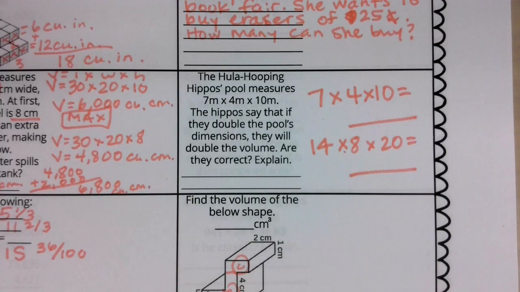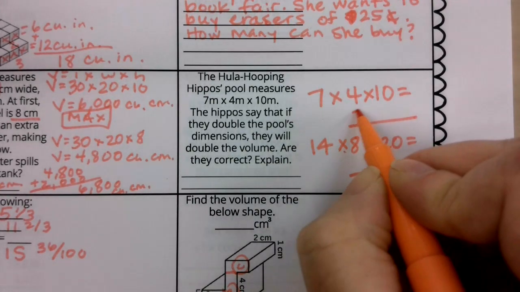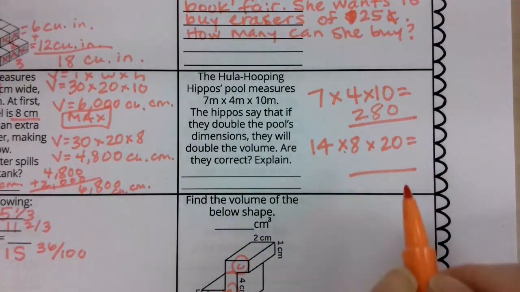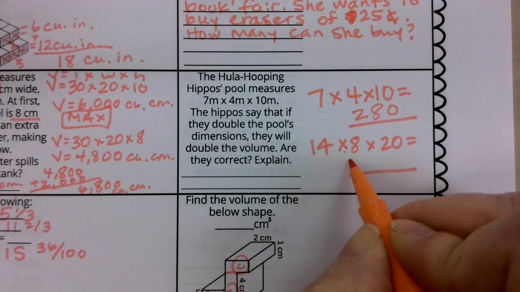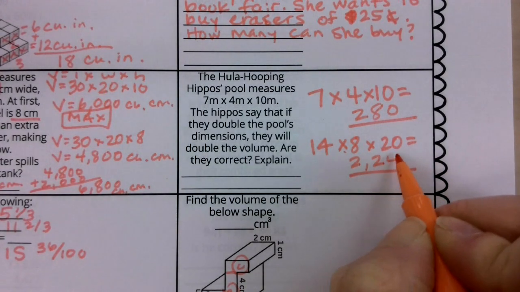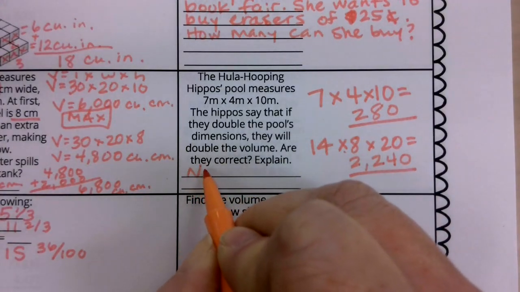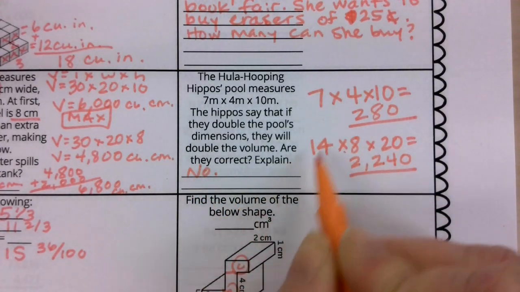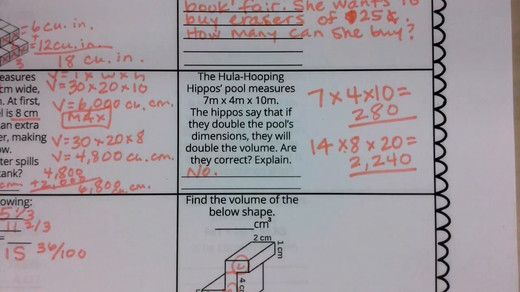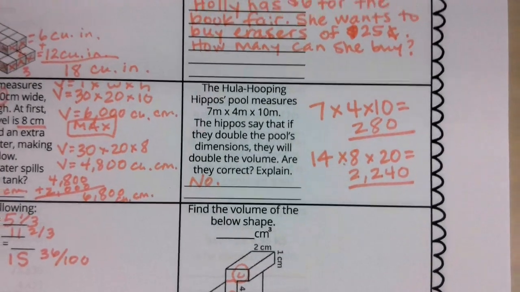Pause this and get the answer to those multiplication expressions, turn them into equations, and resume to see if you did the right calculating. Our answer here is 280. Our answer here is much more than double. It is actually 2,240. So certainly we can say no, and then you can use this as your evidence. Why? No, that is not double. It is more than double.